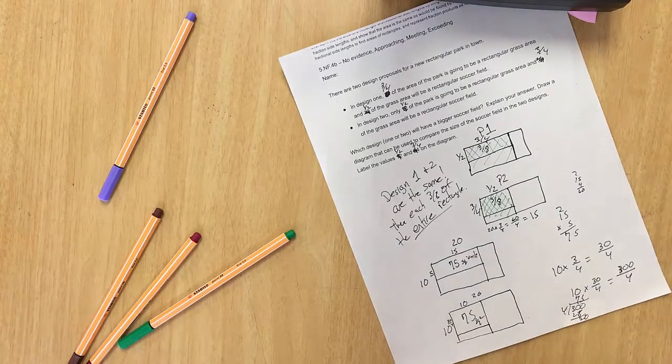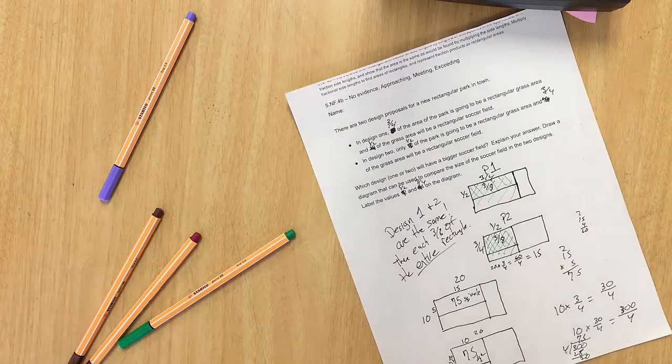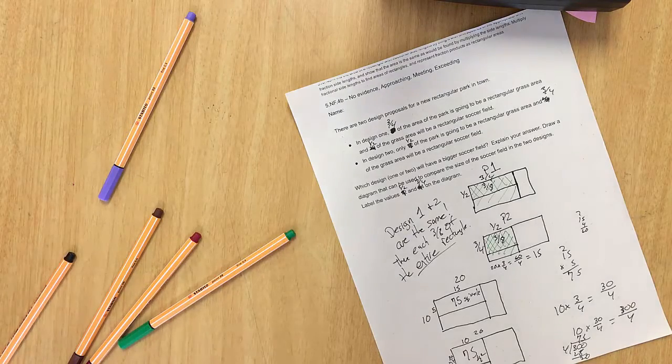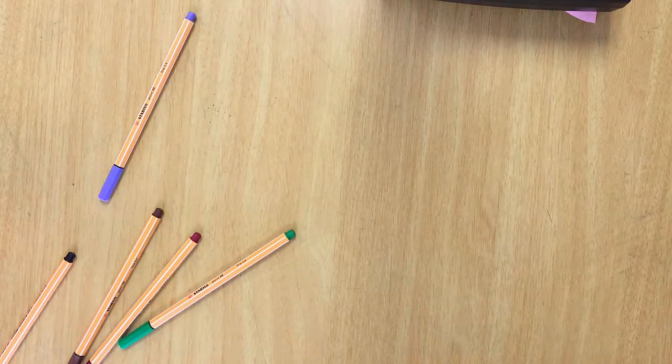Awesome. So we just proved it. We proved that this area and this area are the same using actual numbers. Awesome sauce. I always like when things work out. Numbers are awesome. Cool. All right.